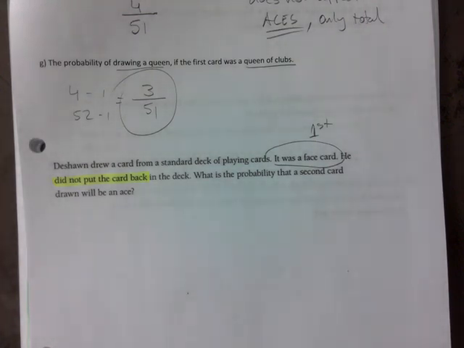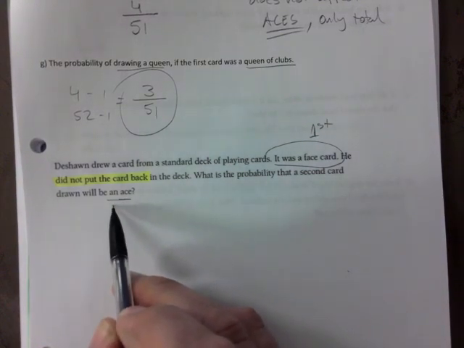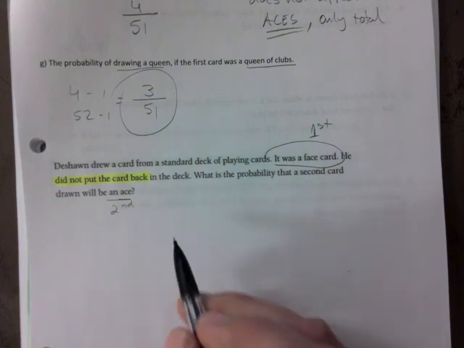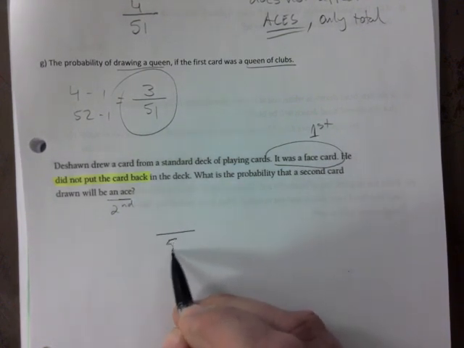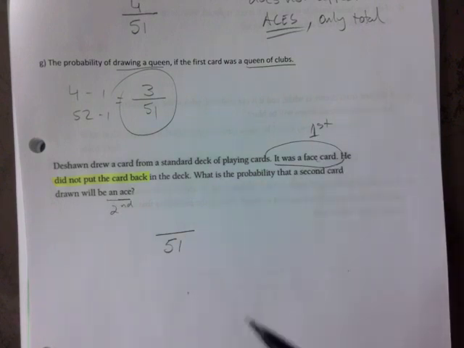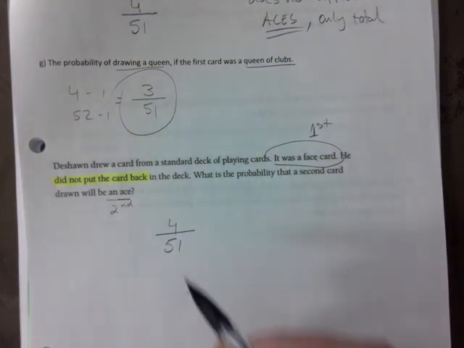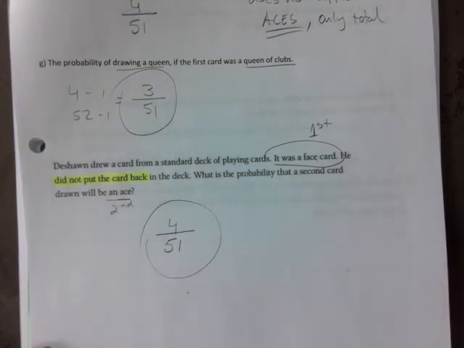52. Okay. What is the probability that the second card will be an ace? This is my second event. And so you're not replacing that face card, so you're down to 51. And there are still 4 aces. 4 out of 51. Nothing has been changed there. Okay, so this is dependent versus independent, right? That's basically how you deal with them.